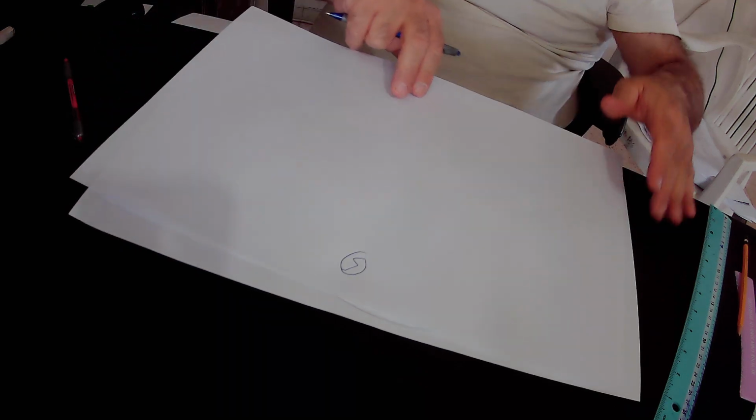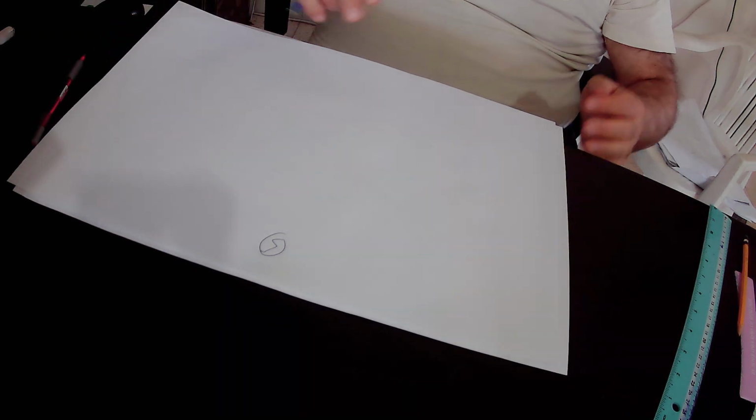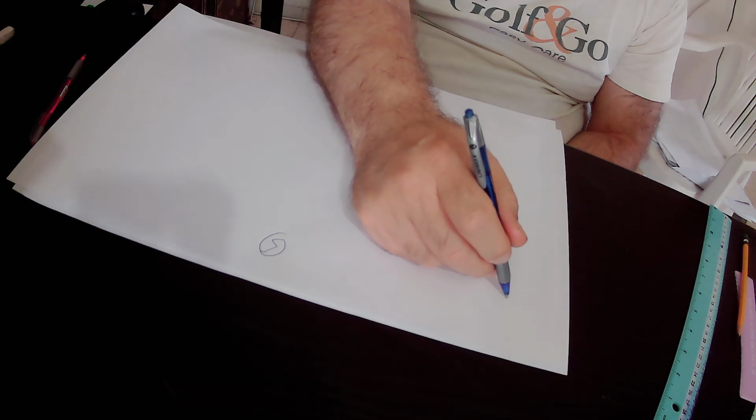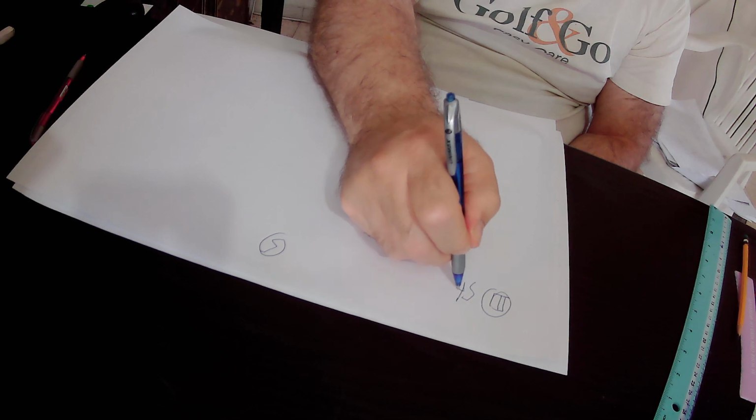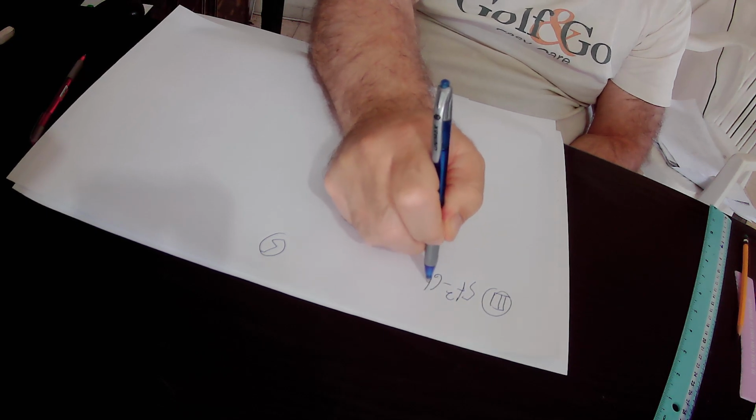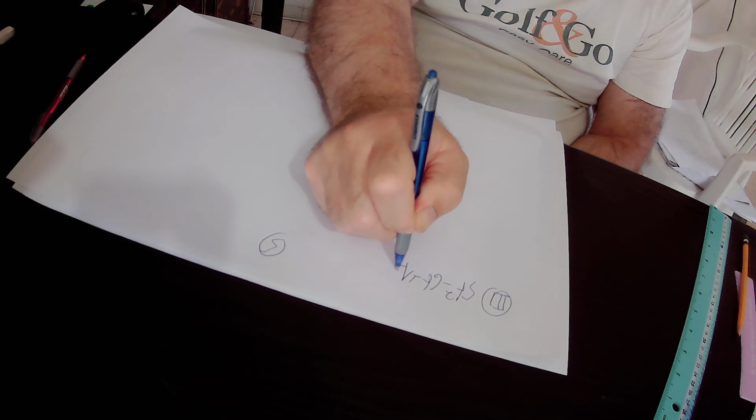Repeat again. According to equation 3, we actually found out that 5t squared minus 6t plus 1 equals 0.